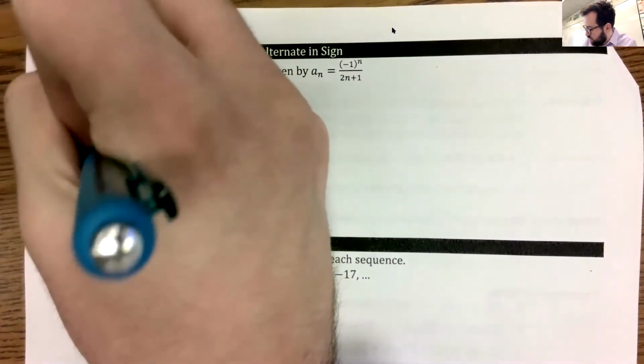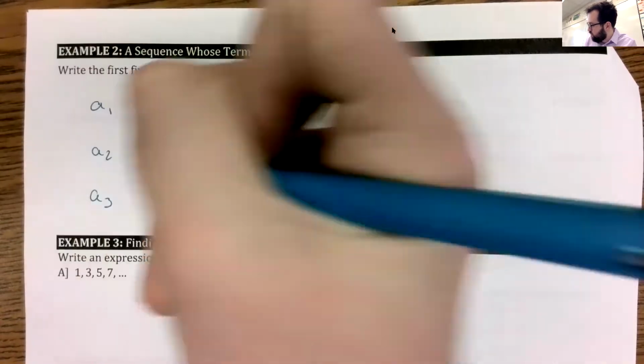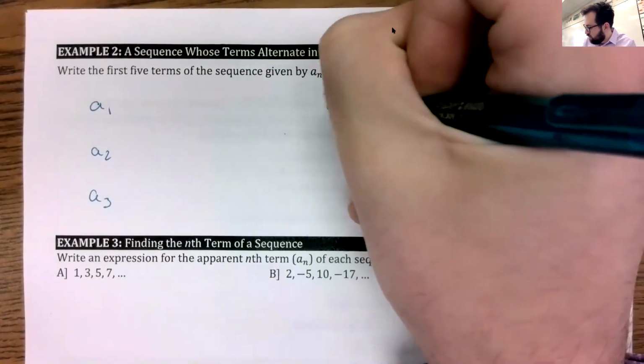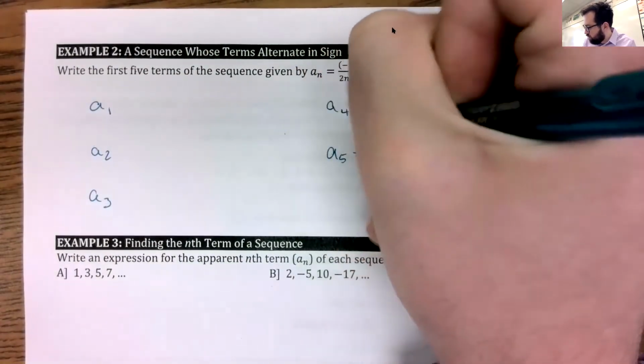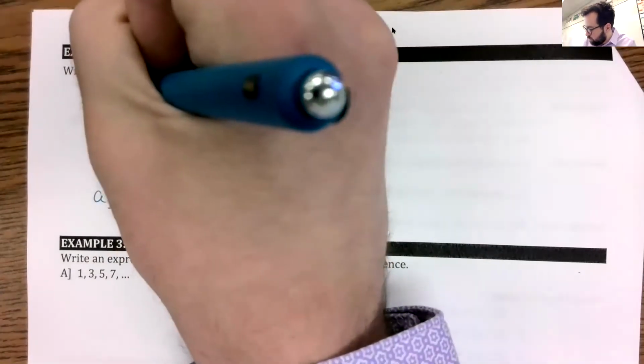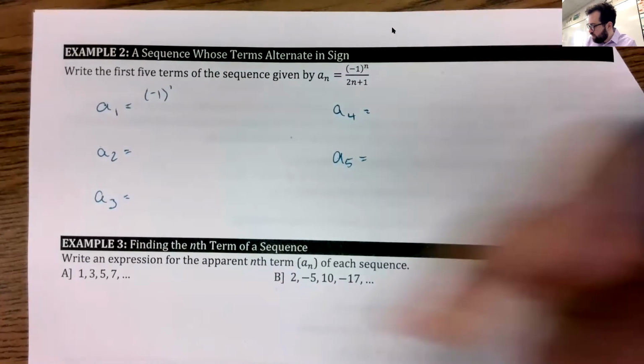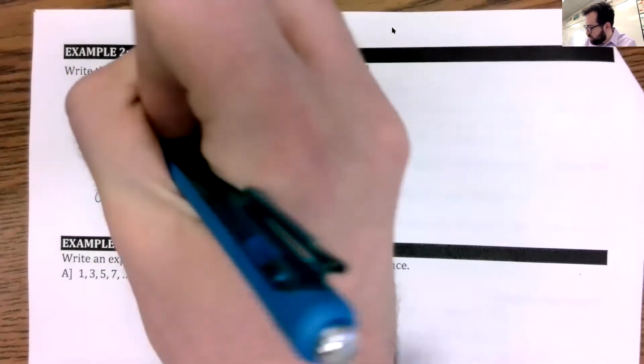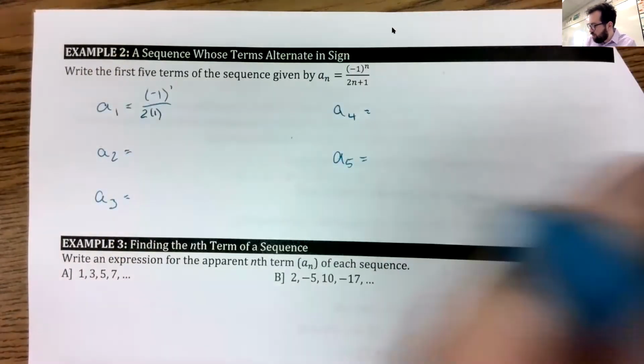So let's see what happens here. We're going to find the first 5 terms. So we're doing A1, A sub 2, A sub 3, A sub 4, and A sub 5. All right, so let's try it. This time there's 2 different places where n is. So I just plug the same number in for both.